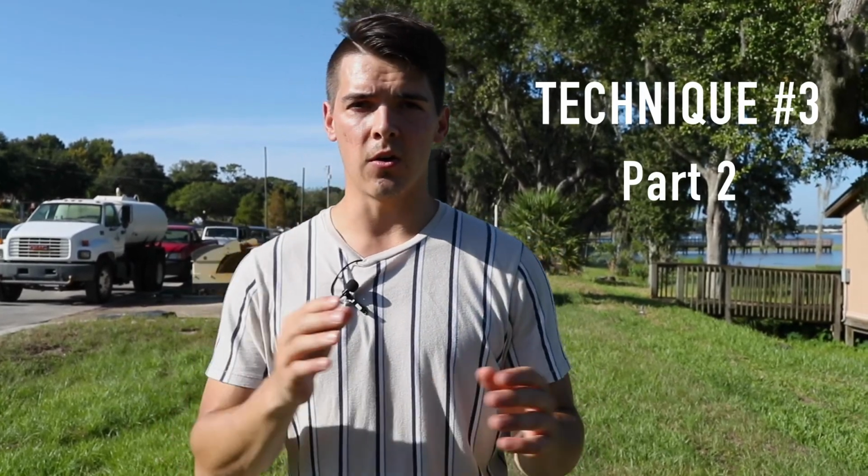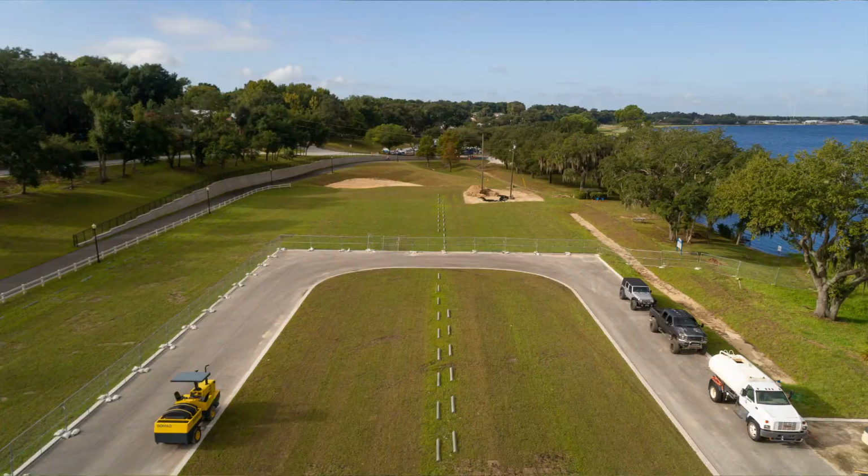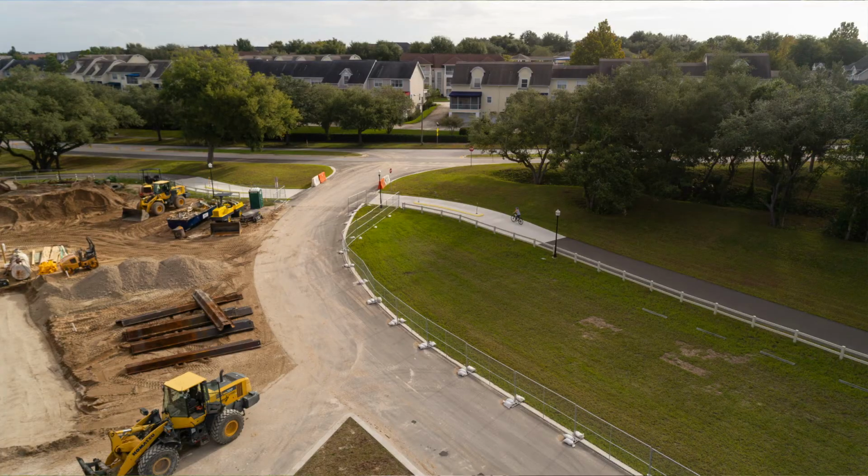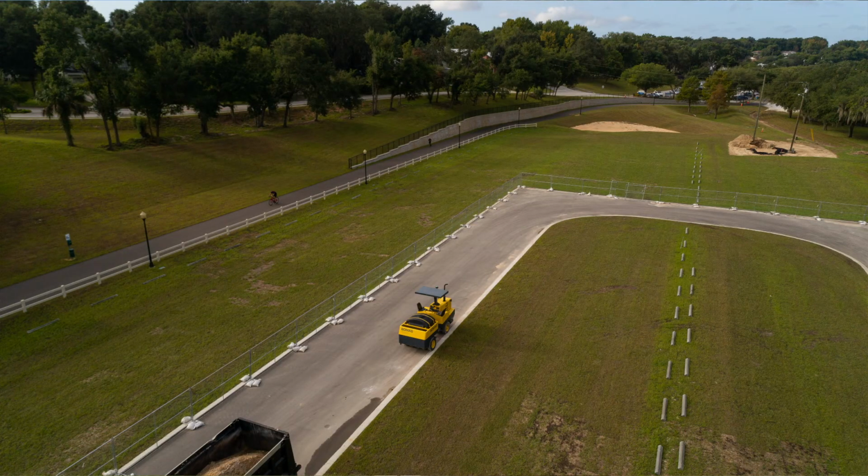The second part of technique number 3 is we're going to go to the center of your site and shoot 8 images around. So instead of shooting towards the site, you're going to be on the center of the site shooting out. So this is going to give you a good perspective, showing you what your site looks like from the center, pointed out.